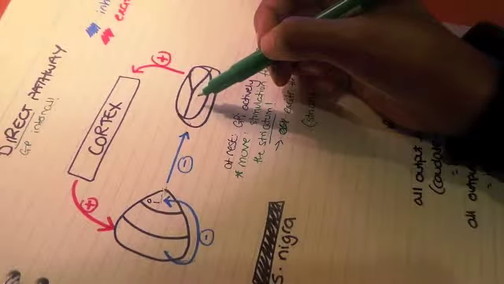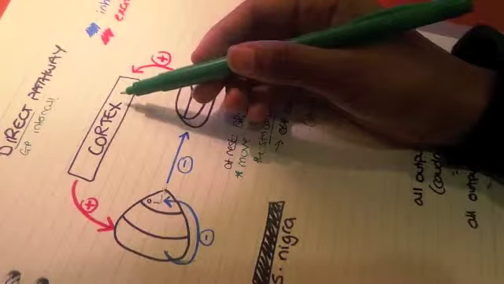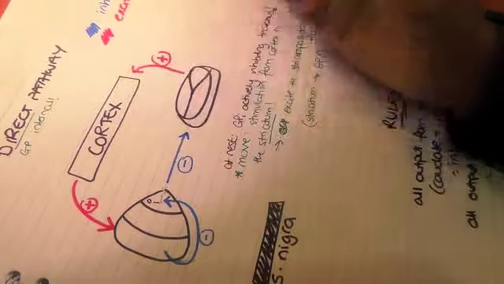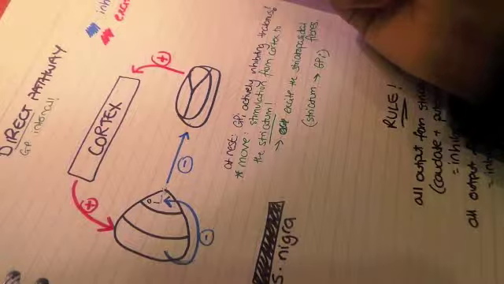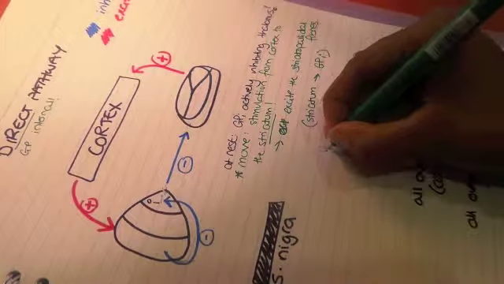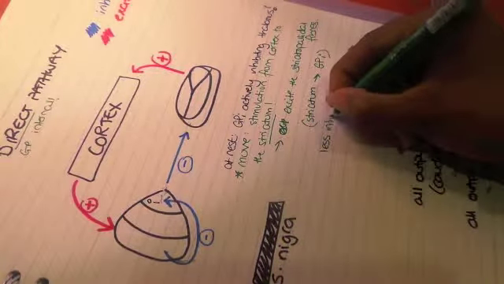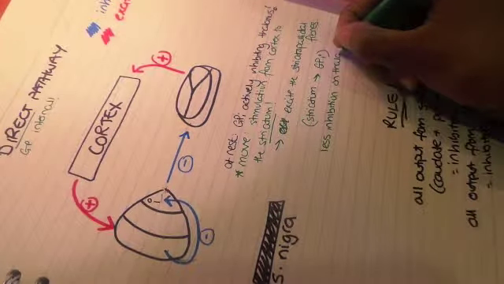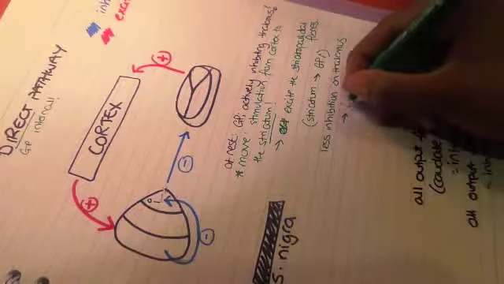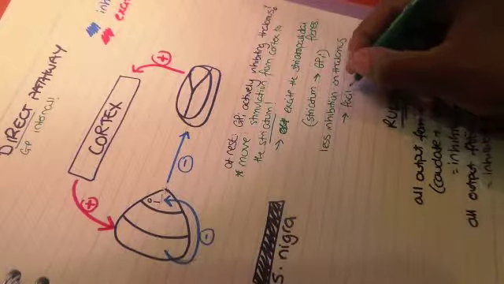And less inhibition on the thalamus means it's free to go and stimulate the cortex and initiate movement. Okay? So, ultimately, you have less inhibition on thalamus, and so you get facilitation of movement.